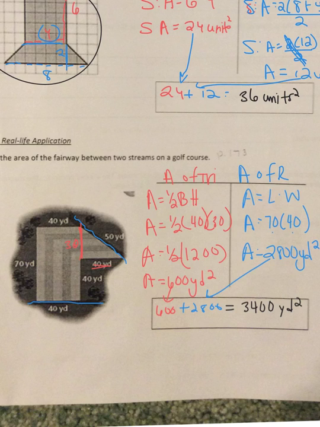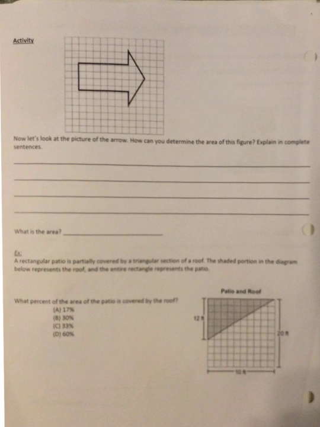All right, now what I want you guys to do is flip over your page, and you are going to be working on this activity here, looking at the picture of the arrow and determining the area of this figure. And you can do it with a partner. You can break it up into a variety of different shapes in order to solve this. And then I want you to try this problem down here with a rectangular patio. Some of you may remember this problem from the past. When you give it a try, you've got to remember some of your percent problems, the formulas to figure out percent. So give these both a try, and best of luck to you.